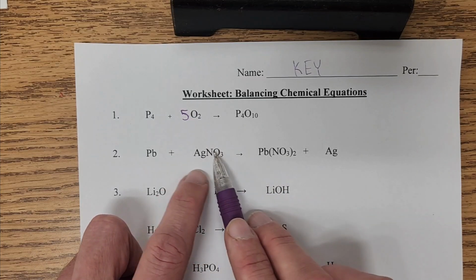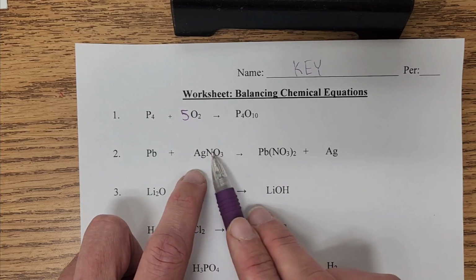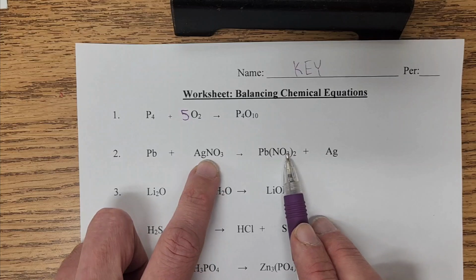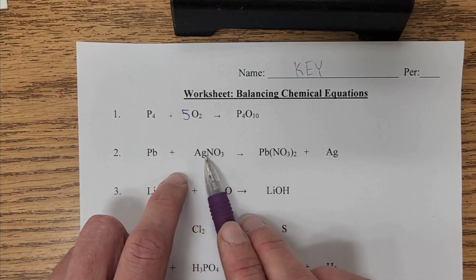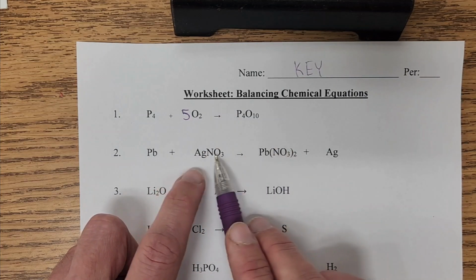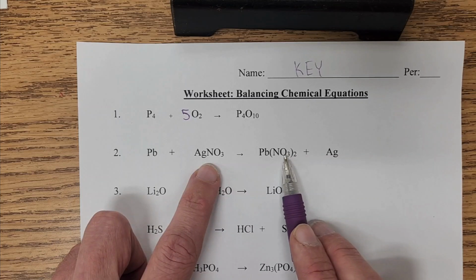Notice that this is the polyatomic ion nitrate. Don't try to break up the polyatomic ion if you see the polyatomic ion on both sides. Instead, leave it intact. If this is an NO3 nitrate, then this is also nitrate. And notice there's 2 nitrates here and 1 nitrate here.